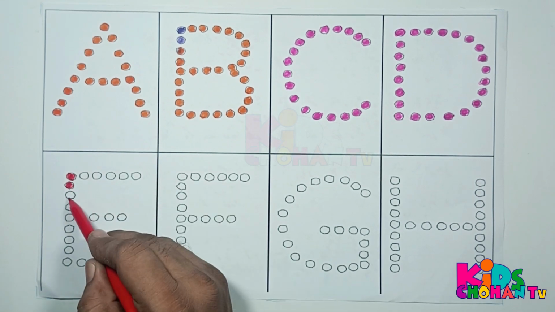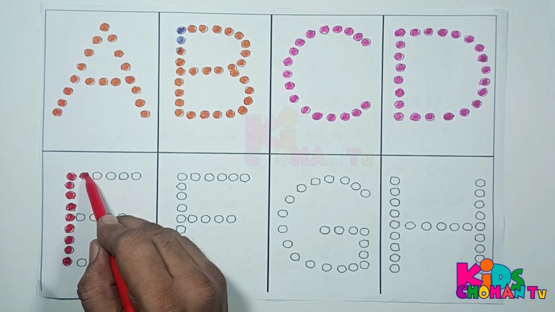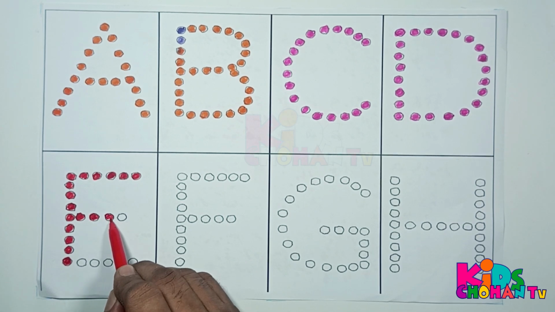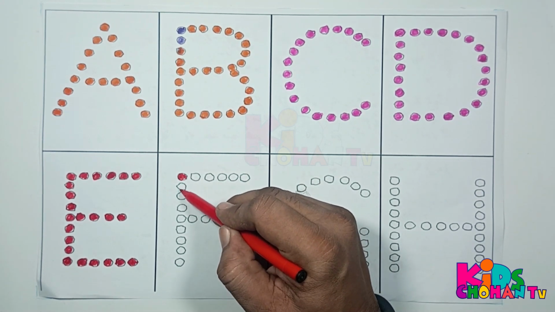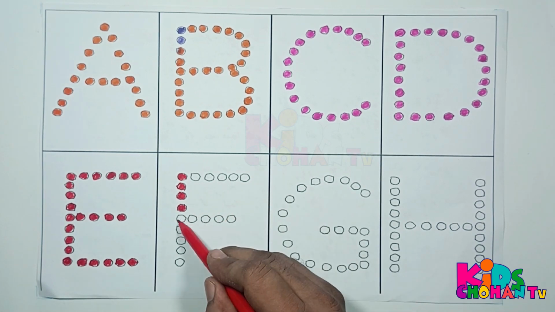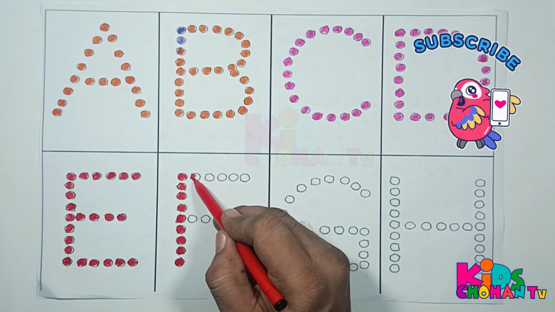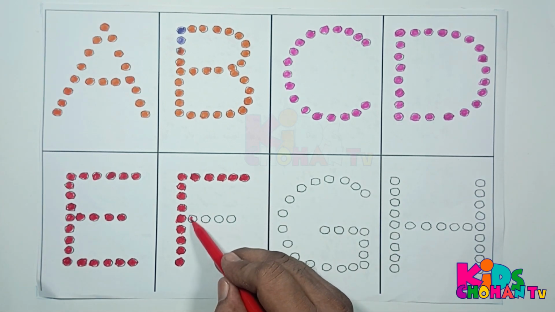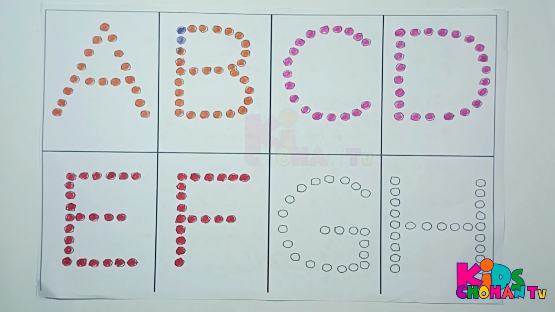Letter E. E for elephant. F for fish. This is letter F for fish.